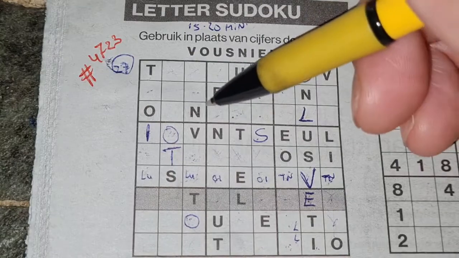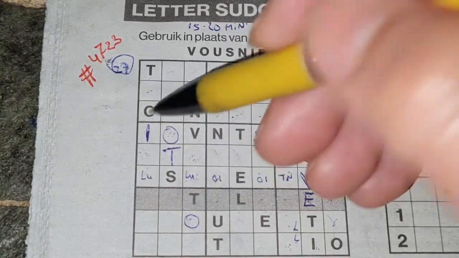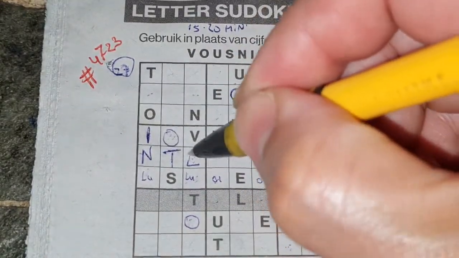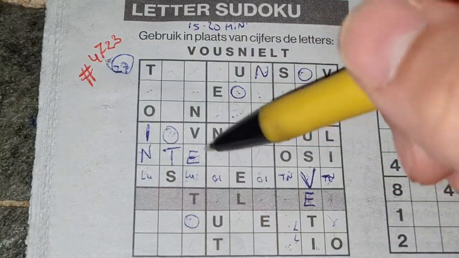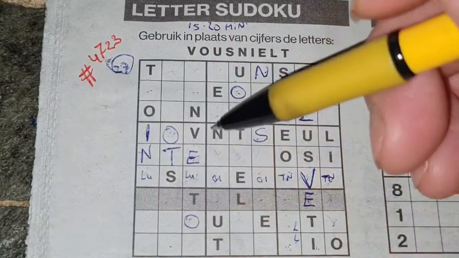E and the N. We have an N in this column, so no N there. N should be here, and the E goes there.